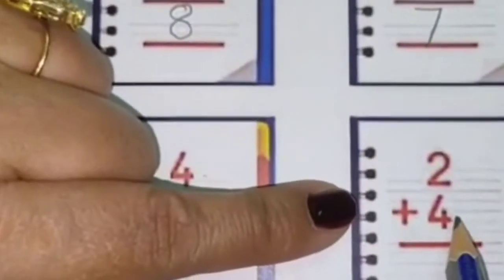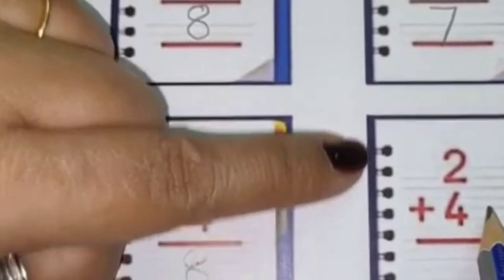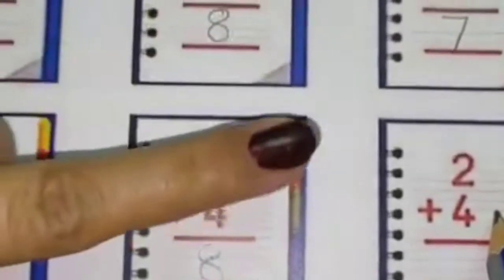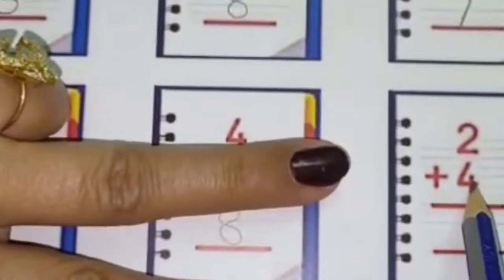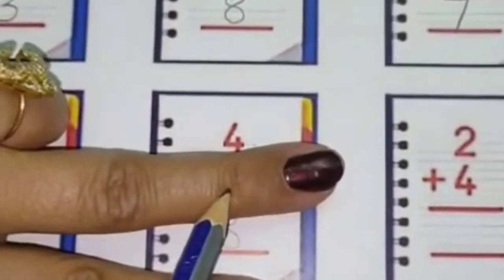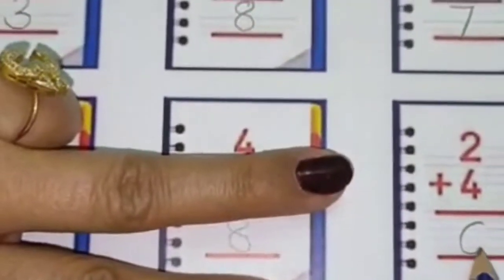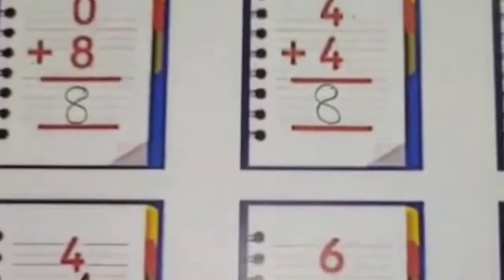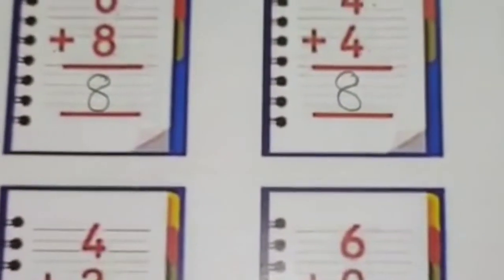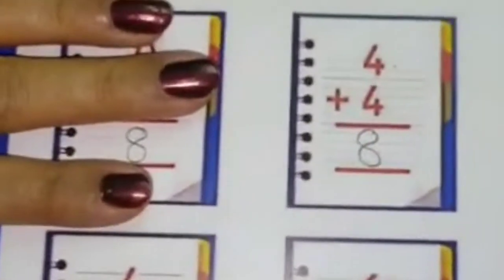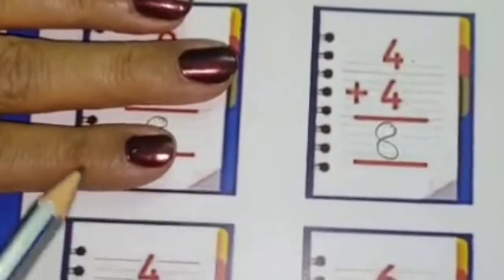2 plus 4. 4 is a greater number. So 4 in our head, 2 on our fingers. So after 4, 5, 6. Answer is 6. Next we have 4 plus 3. 4 in our head, 3 on our fingers. After 4, 5, 6, 7. Answer is 7.